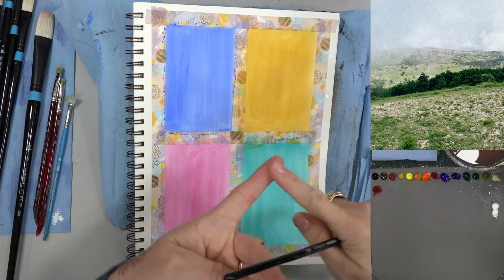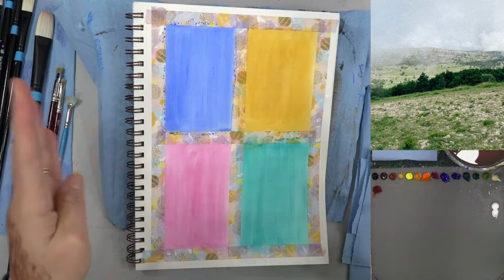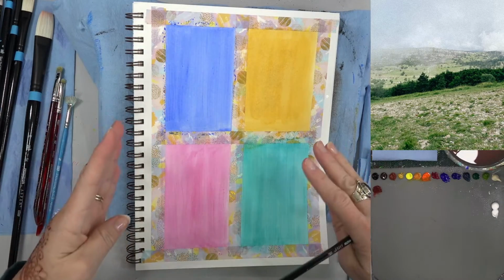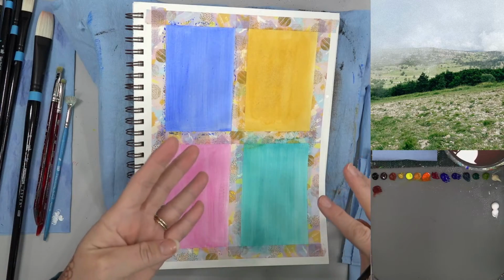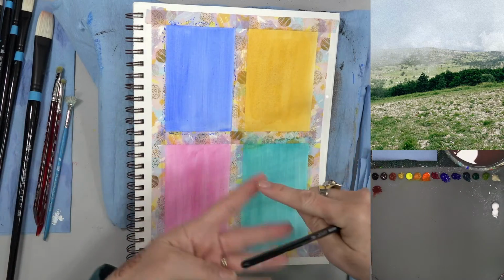So your sky is going to be your lightest value. Generally, now these are rules. Obviously, in art, rules are meant to be broken. So this is not going to go for every single landscape. Of course, nighttime, different sunsets, whatever is going to be different. But this is just kind of a general rule of practice.